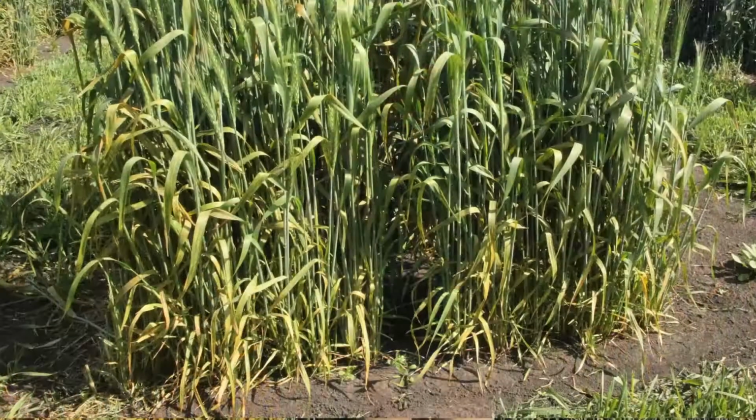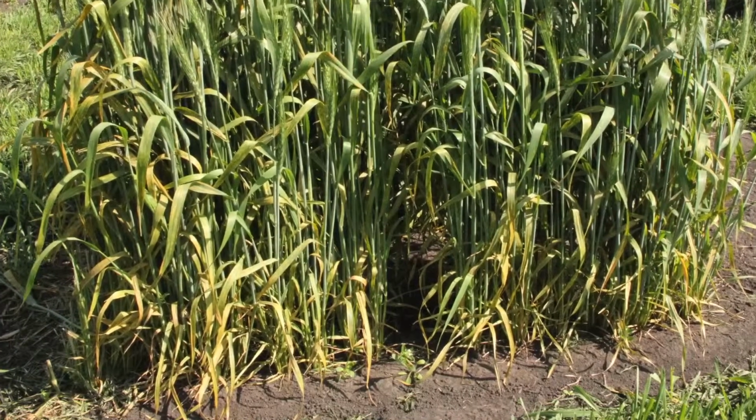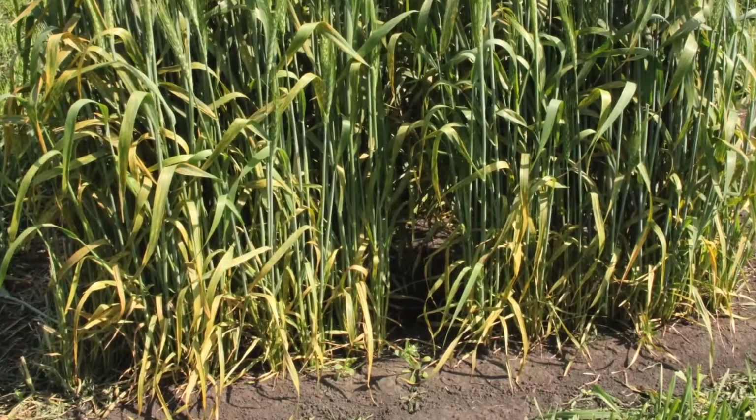And on wheat and barley, they are different pathogens. On wheat, it is Puccinia striiformis tritici, and on barley, it is Puccinia striiformis hordei. And this is an obligate parasite, and it needs a host to survive. So if in the winter there is no host, it cannot survive.